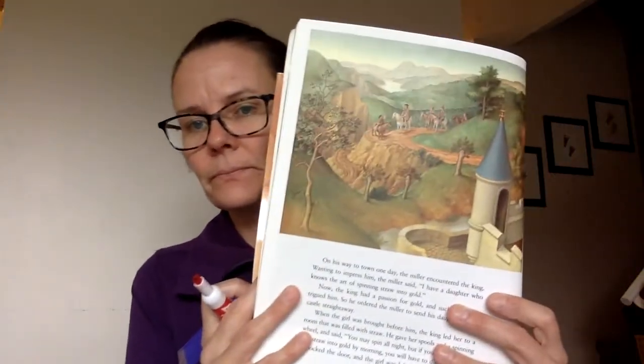On his way to town one day, the miller encountered the king. I'm going to write down king because he's shown up. I don't know if he's going to be important, but he's mentioned in the story, so I'm going to write it down. The miller encountered the king. Wanting to impress him, the miller said, I have a daughter who knows the art of spinning straw into gold. Now the king had a passion for gold, and such an art intrigued him, so he ordered the miller to send his daughter to the castle straight away. When the girl was brought before him, the king led her to a room that was filled with straw. He gave her the spools and the spinning wheel and said, you may spin all night, but if you do not spin the straw into gold by morning, you will have to die. With that, he locked the door, and the girl was left inside alone.